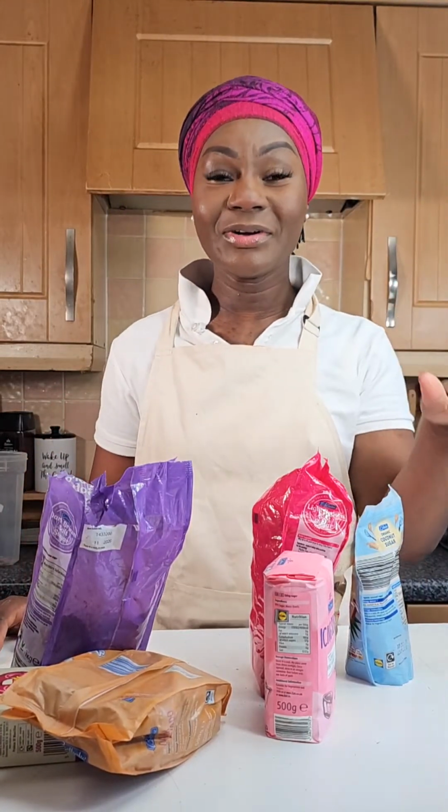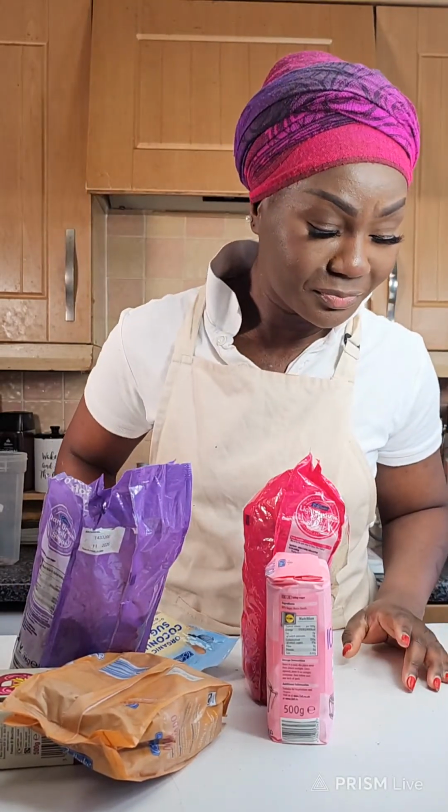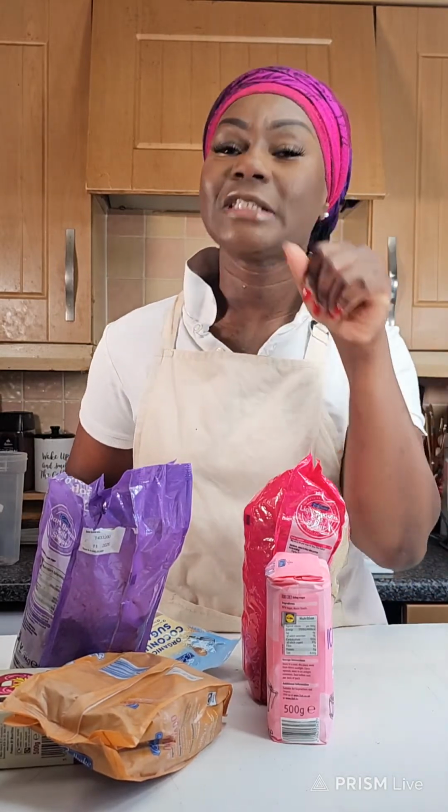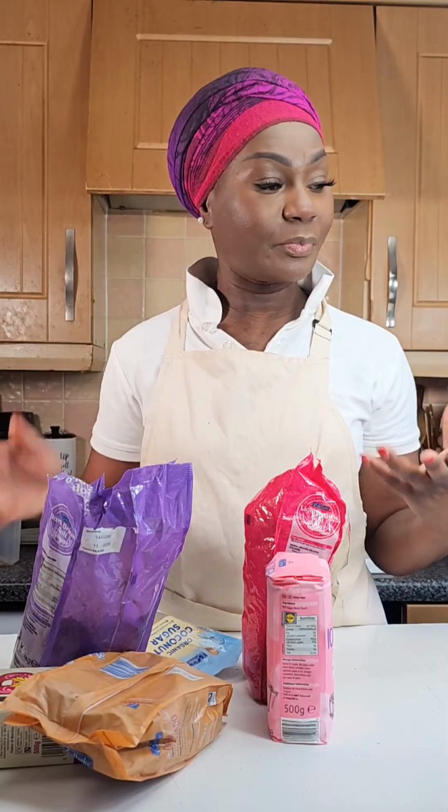So yeah, it's made from the coconut palm sap. Google palm nut and you'll see what I mean. I don't know how to explain it. It's a palm tree, it looks like a coconut tree.